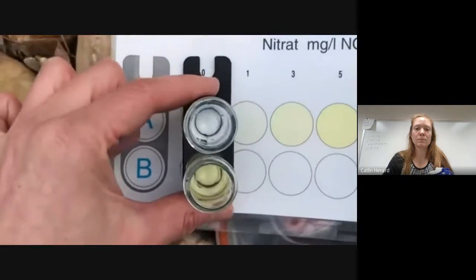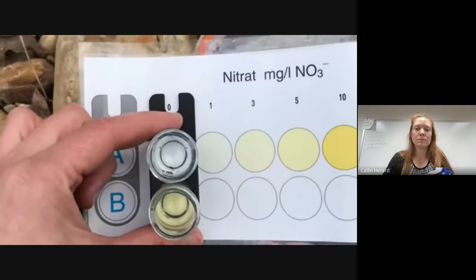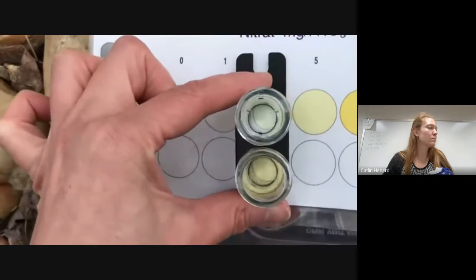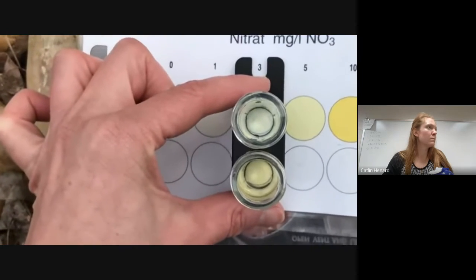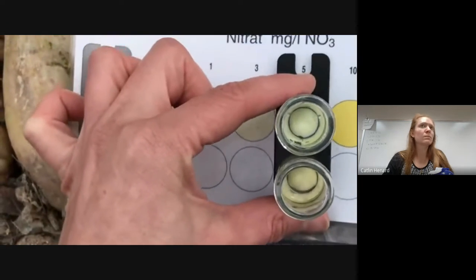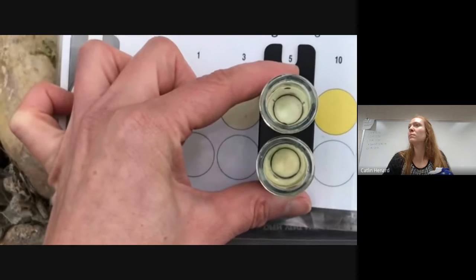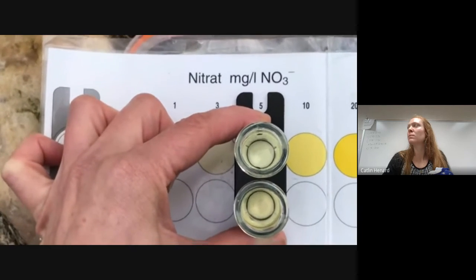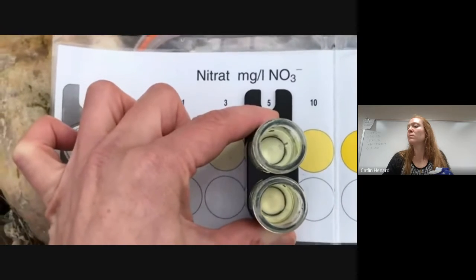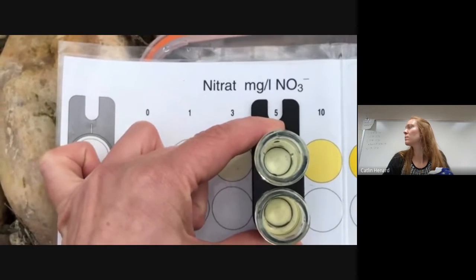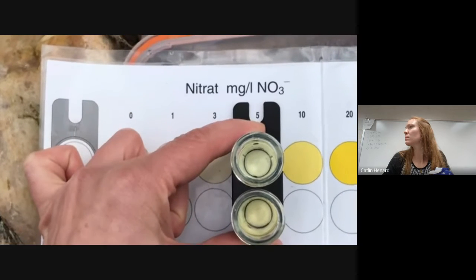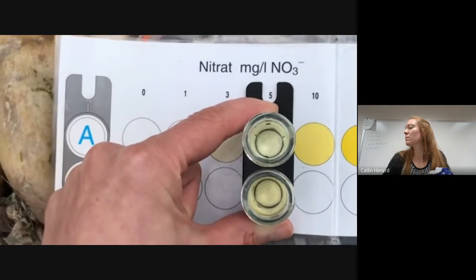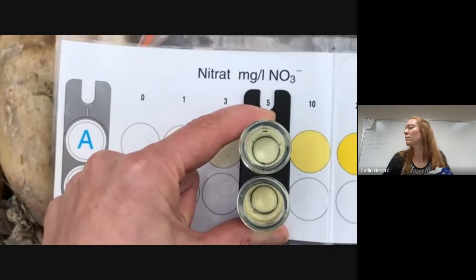So, nope. B is definitely darker than that top, so it's not 0. It's not 1. It might be close to 3. And maybe our closest match today is actually 5. So that doesn't mean that's our result. We actually have to convert that result to the concentration of nitrate in the water, which is going to be in milligrams per liter.